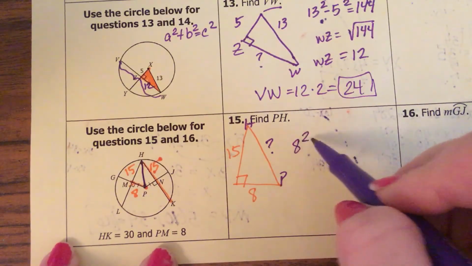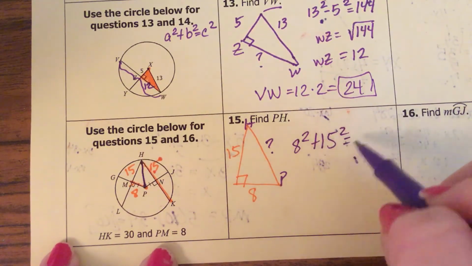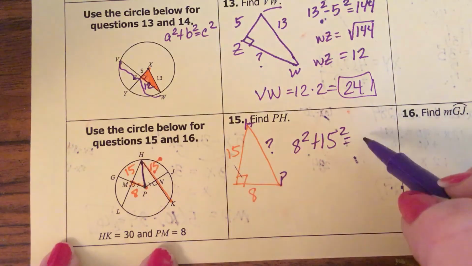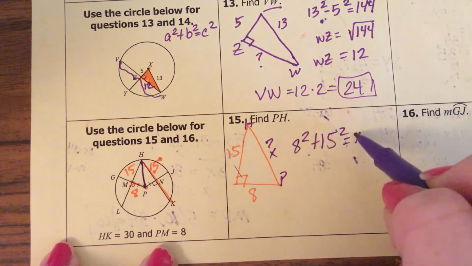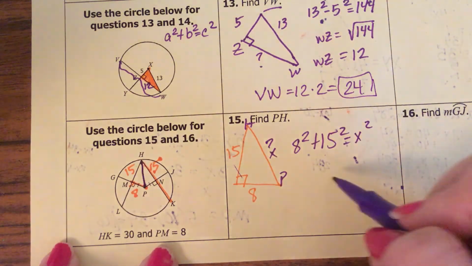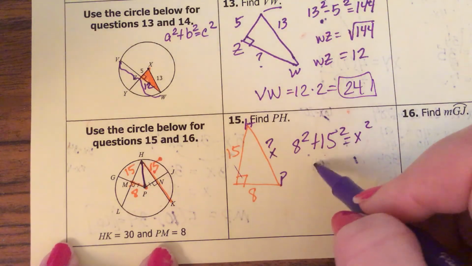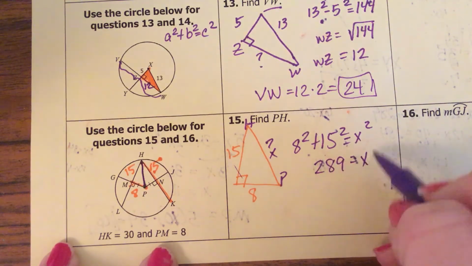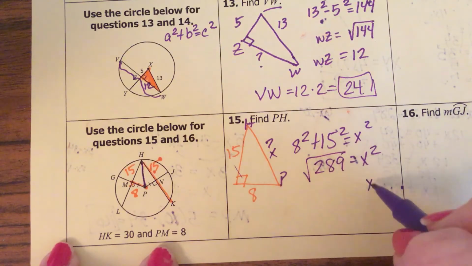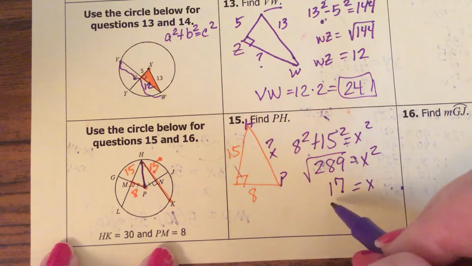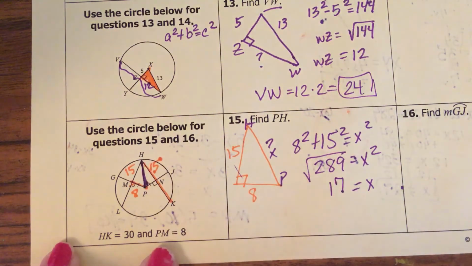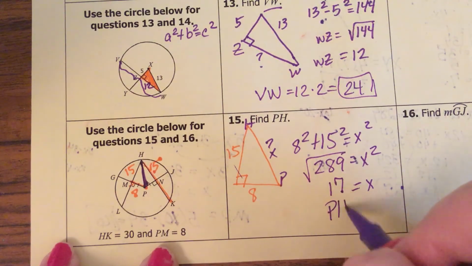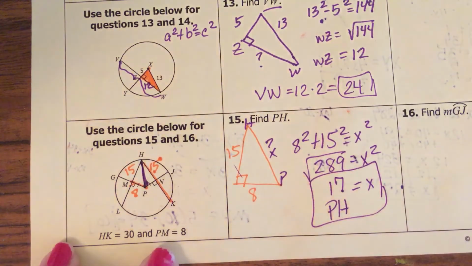So we're going to use 8 squared plus 15 squared. We're adding because we're given the two sides. We'll call this our x. So we're looking for x squared. So if we add these together, we get 289. Take the square root, and you get 17. We only want that part. We're not doubling it or anything. So this is our answer. Pythagorean theorem.